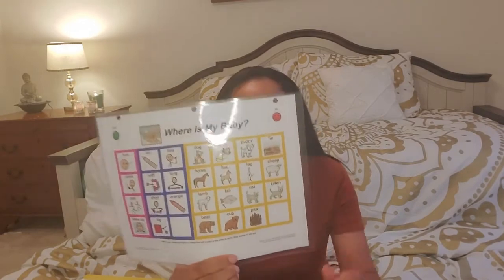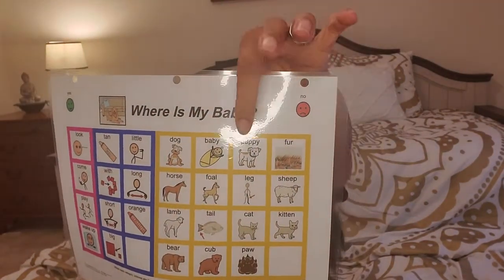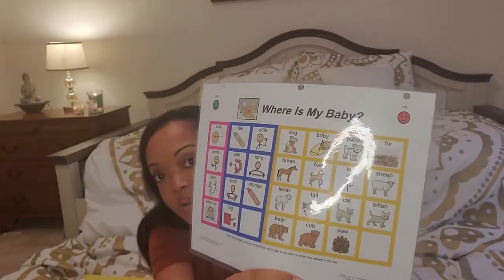So I can say, what's a dog's baby? And then he would point to a puppy. A puppy is a dog's baby. And hopefully y'all can see that.